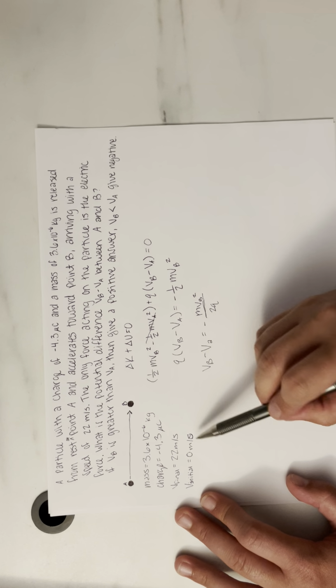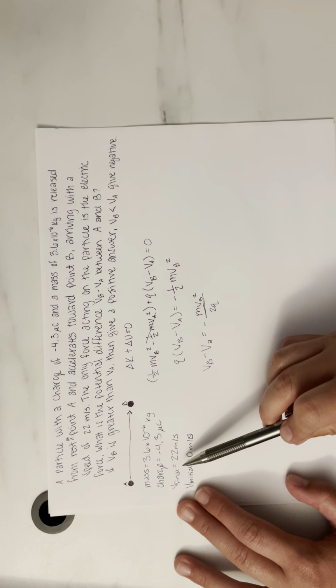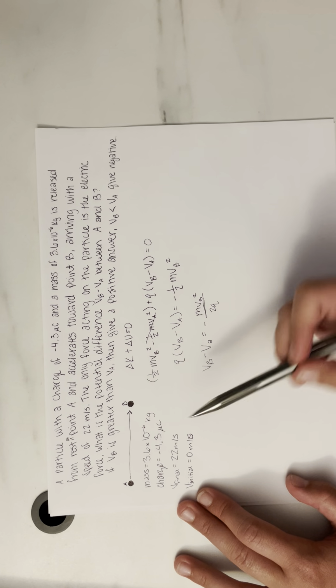And then we can just plug in our known values here. We know the mass, we know the final speed, and we know the charge.